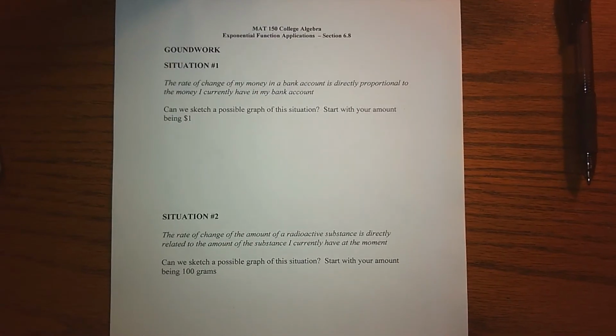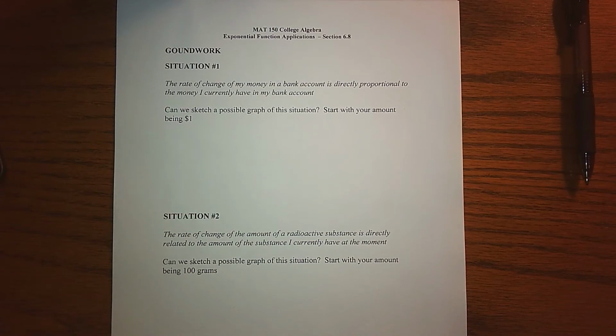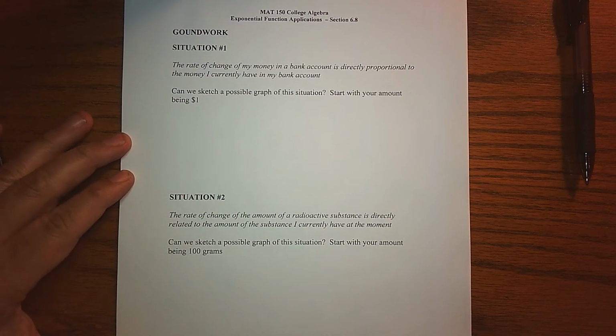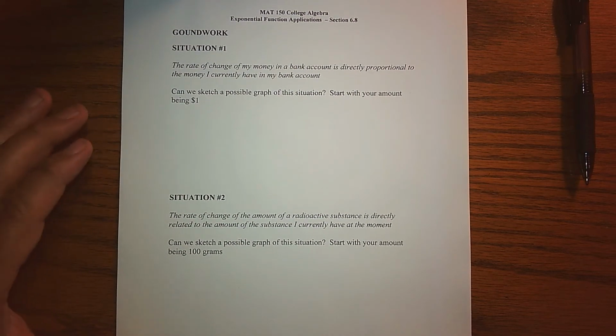So in this section, what we're going to do is take a look at some applications that involve exponential functions. And so I'm going to start off with a couple of situations. There's actually many, and within each situation, we'll talk about why this situation behaves the way it does, and then we can see other applications and just build from there.